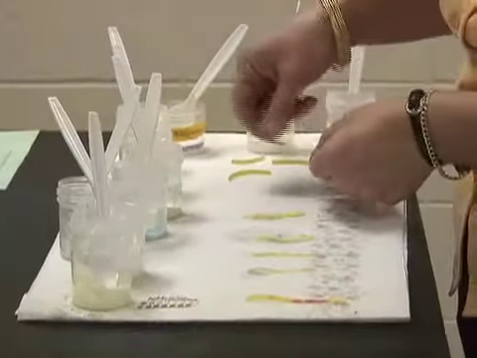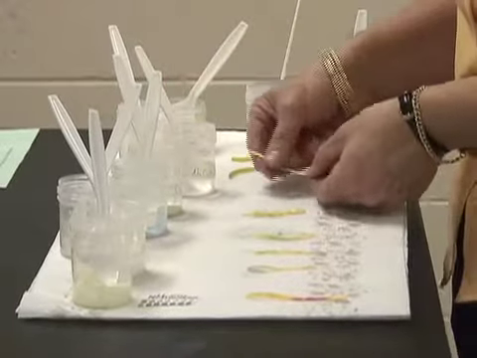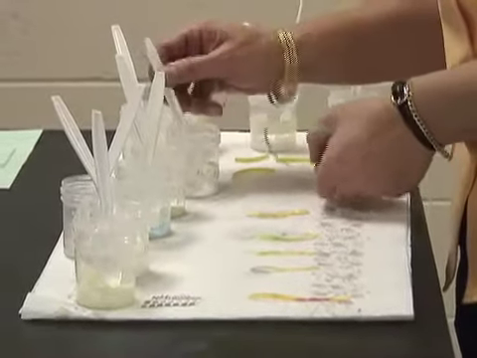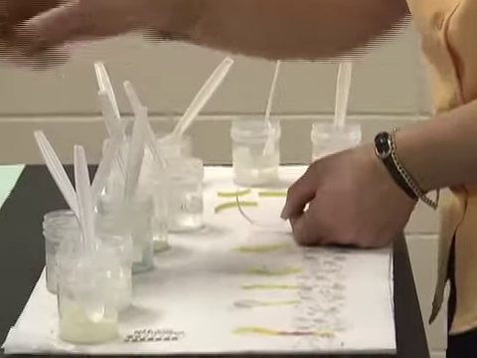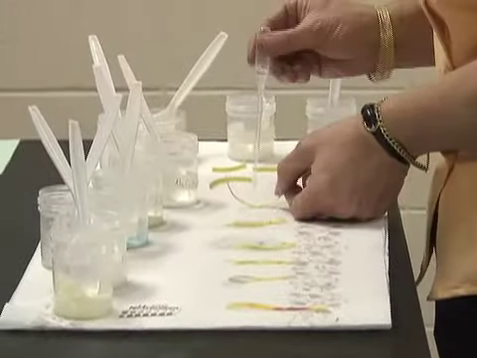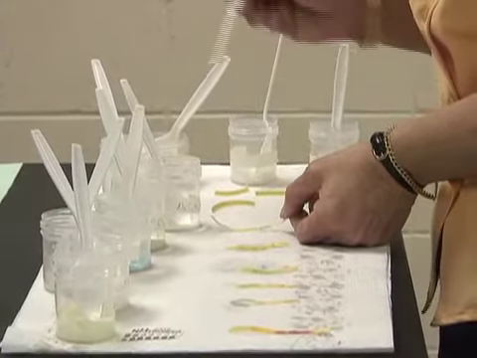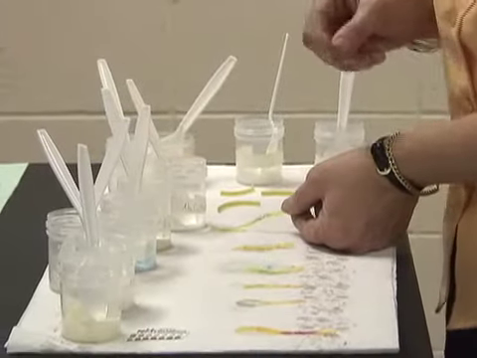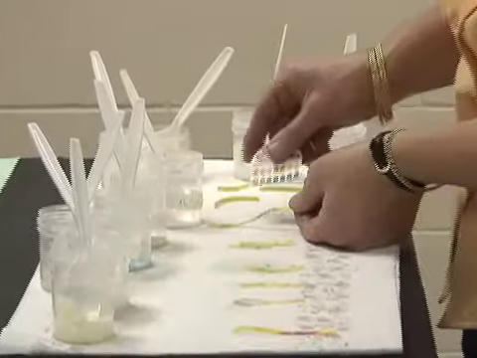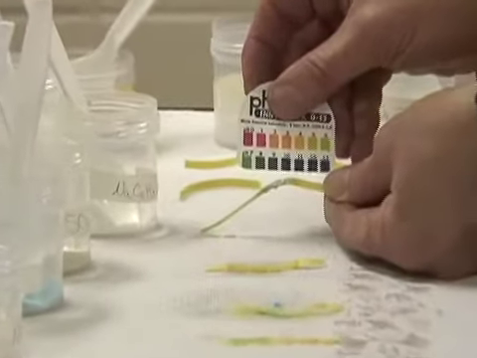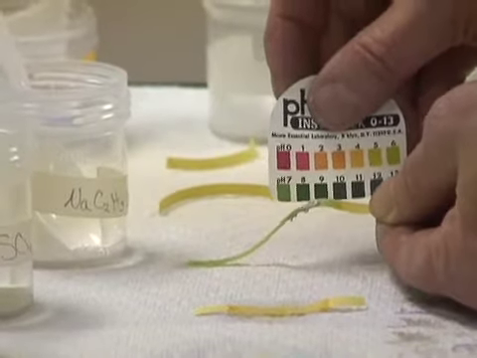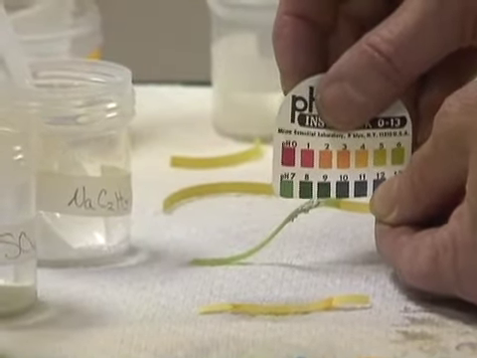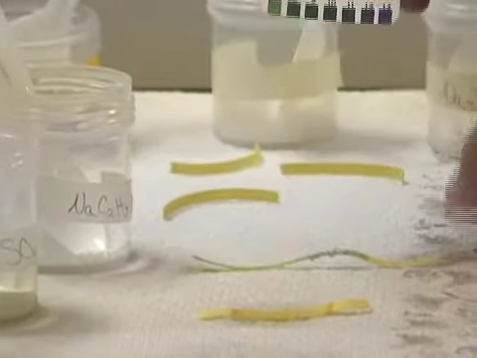The next one is sodium acetate. I add my salt to the sodium acetate, add my drop of water, and I see that this color is a bit darker. I would say it's about 8 or 9. I'll go with 8. 8 for my sodium acetate.